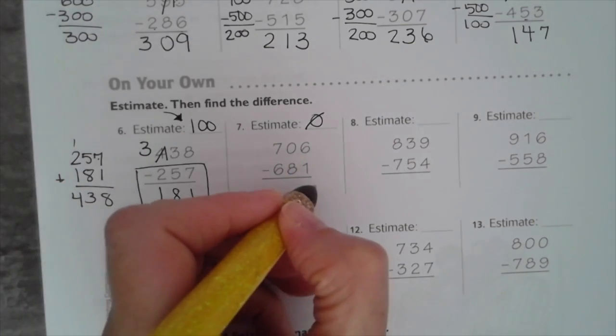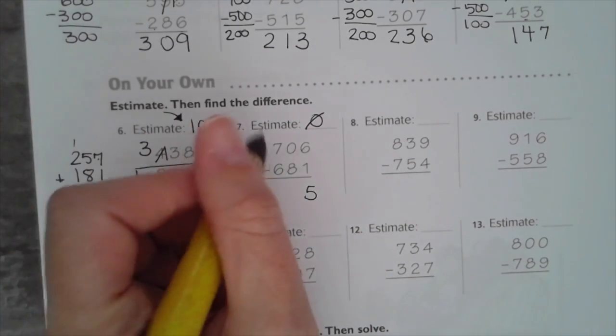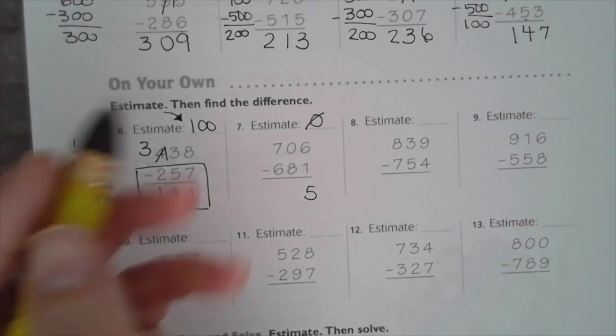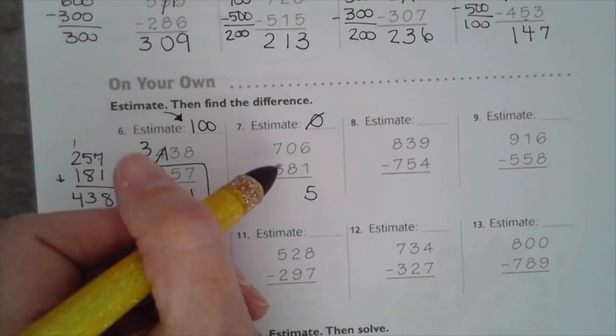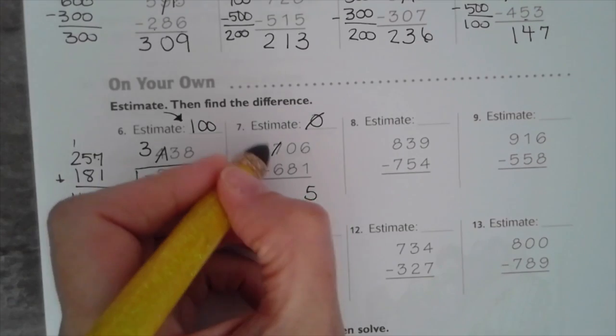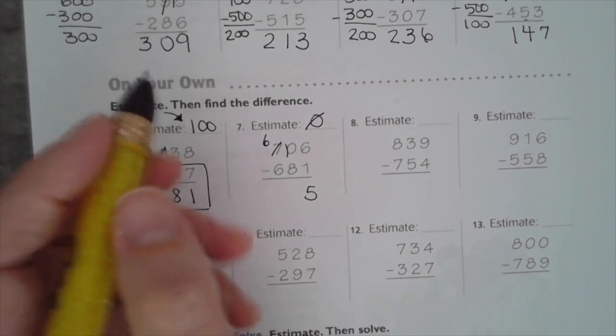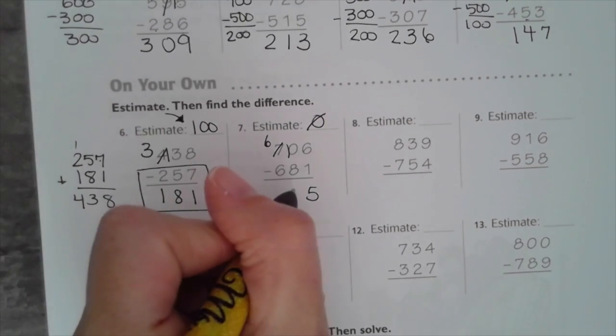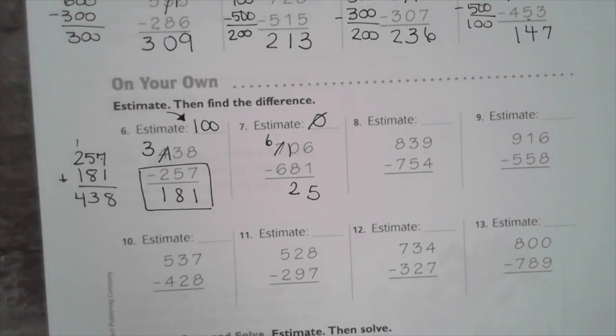6 minus 1 is 5. Bonnie, quit being a guard dog. More on the floor. Go next door and get 10 more. 10 minus 8 is 2. So 25.